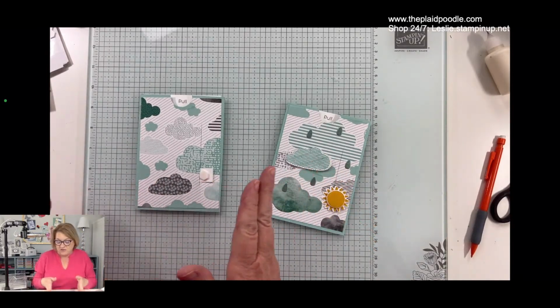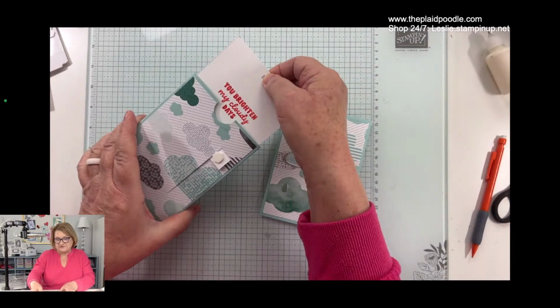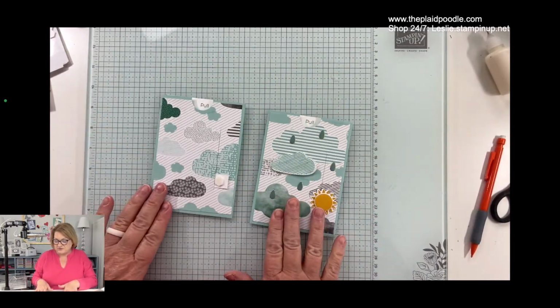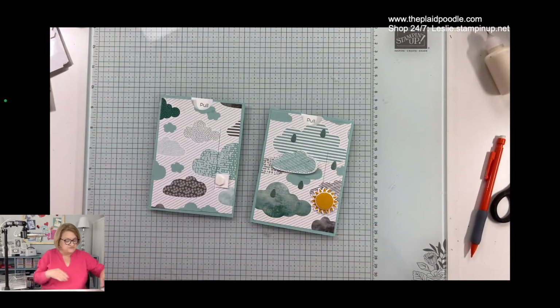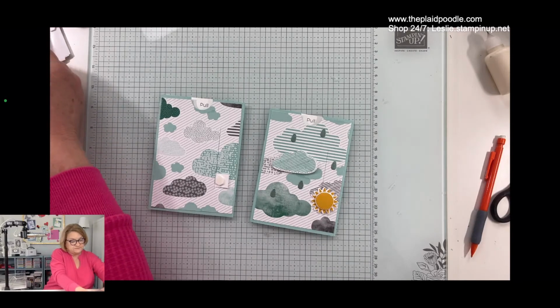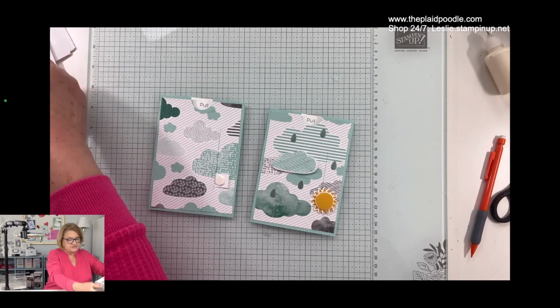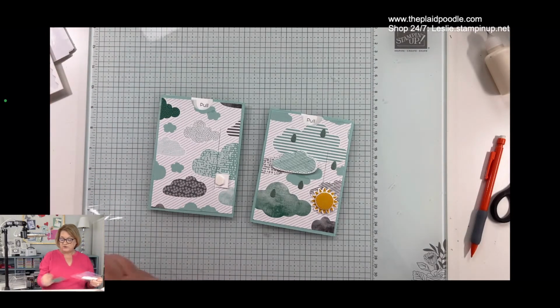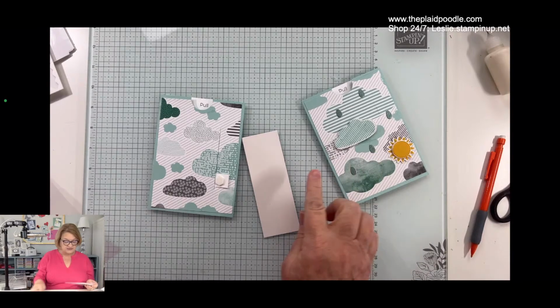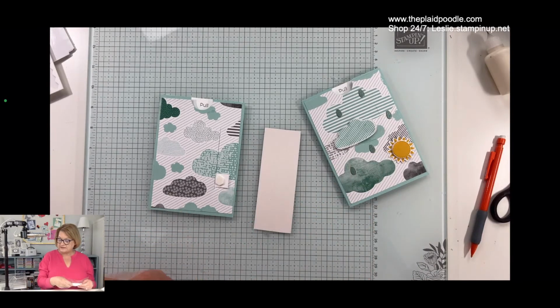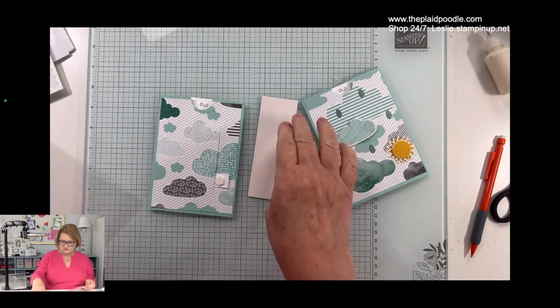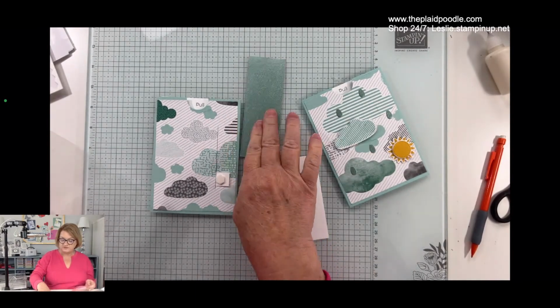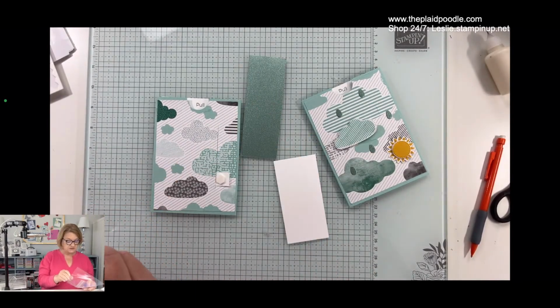Okay, let's finish this card though. So now all that's left, we've got our insert. All that's left is to embellish the front. And what I have done, besides the mess I have over here, we're going to stamp our sun on a scrap of Basic White. I have 2 scraps. Oh, no, this is for my raindrops.